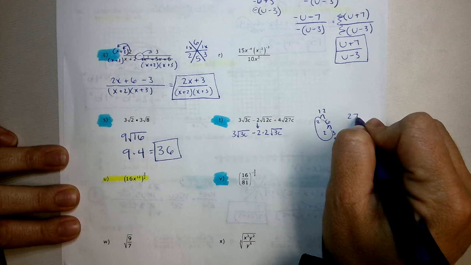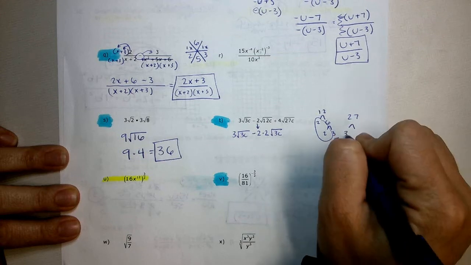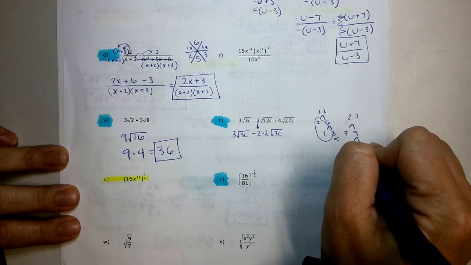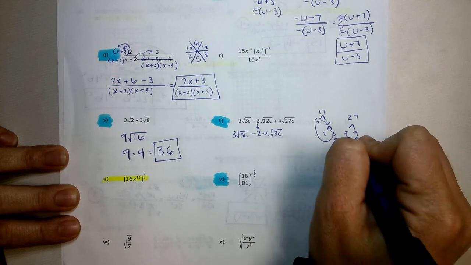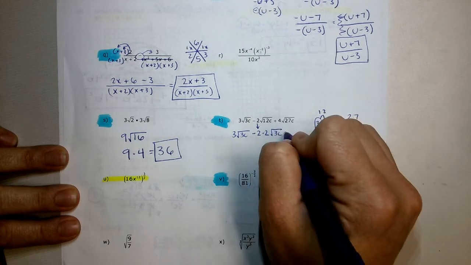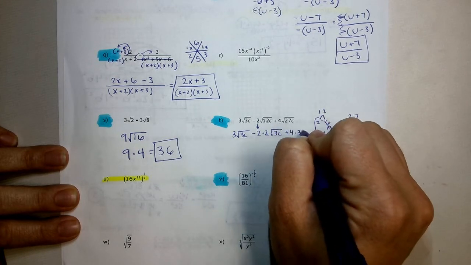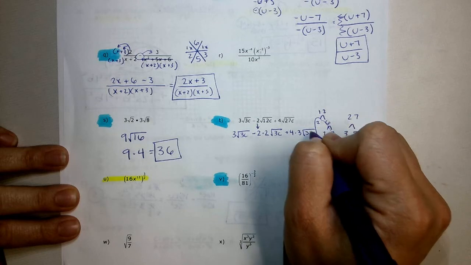Now I'm going to break down the 27. 3 goes into 27 9 times. 9 is a perfect square of 3 and 3. So again, I have a pair of 3, but I need to bring down that plus 4 first. And I have a 3 left over and a c left over.